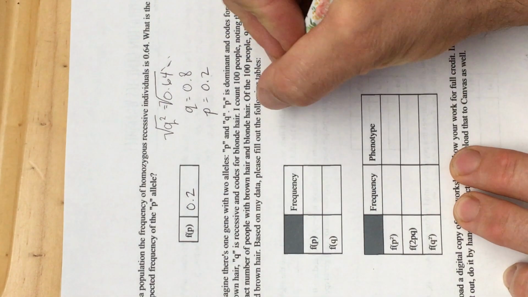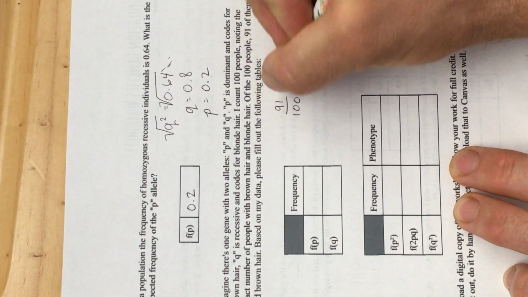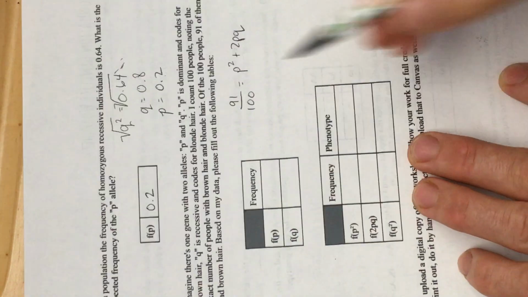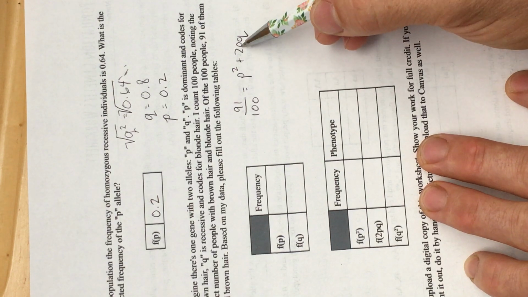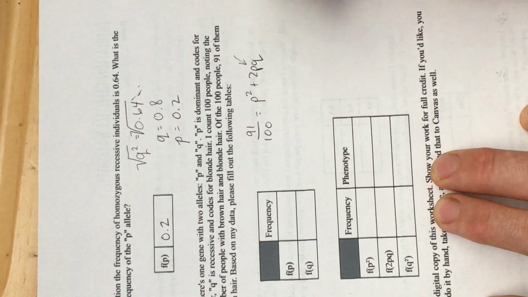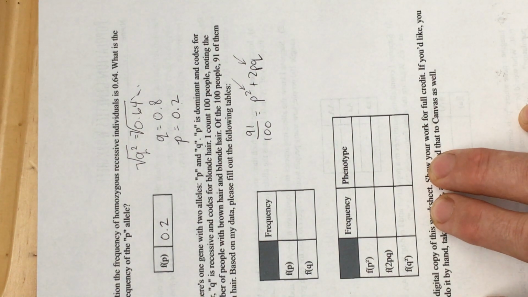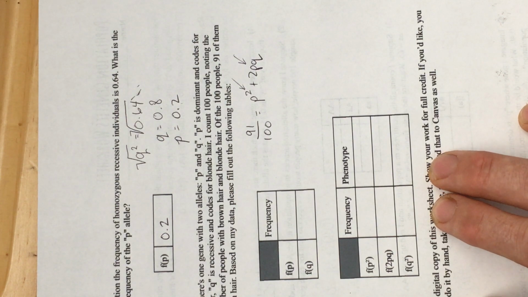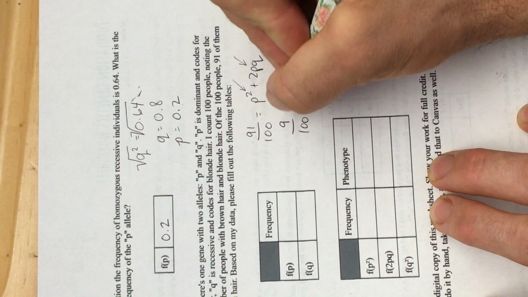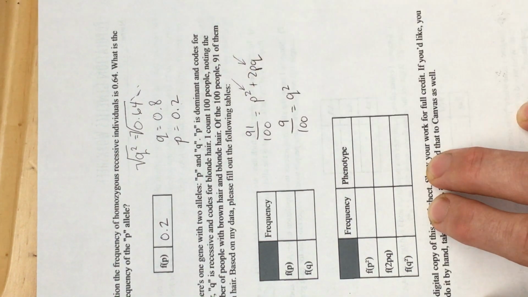So 91 out of 100 people are either P squared or heterozygous, because P is dominant. So if I'm counting brown-haired people, 91 out of 100 of them have brown hair. But some of them are going to be heterozygous and some are going to be homozygous dominant. So I don't know which one is which. But I do know that 9 out of 100 is equal to Q squared.